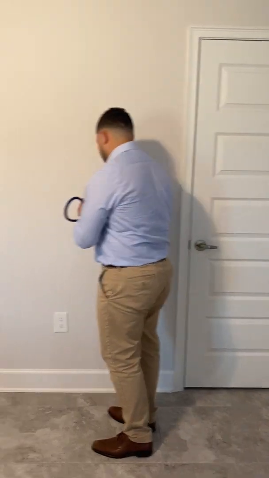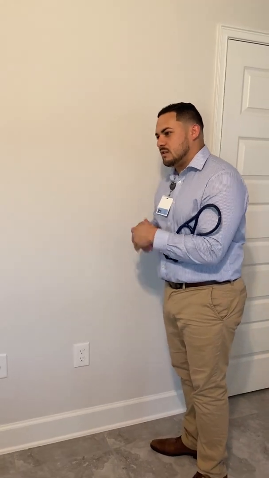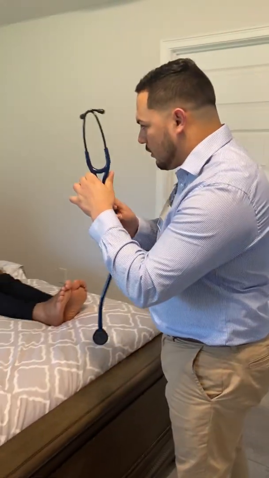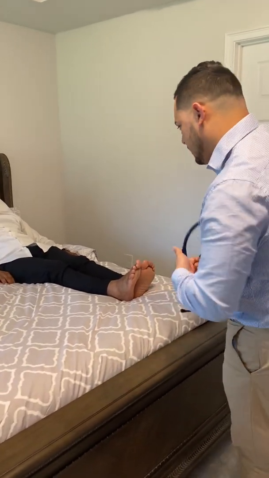First things first, I'm gonna wash my hands. As I'm washing my hands, I'm visualizing my patient to see if he's in distress, as well as checking the environment for any safety hazards. I'm also gonna gather my equipment. I'm gonna wipe down my equipment with an alcohol just so it can be clean for the patient.